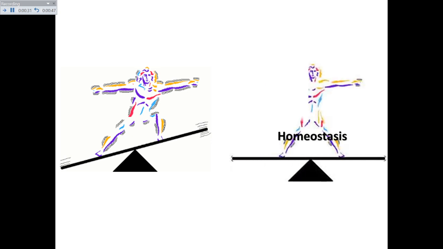But what will happen if the body homeostasis or the plasma blood homeostasis is affected? This may affect the environment of the cell. So homeostasis is important to prevent change in the environment of the cell.